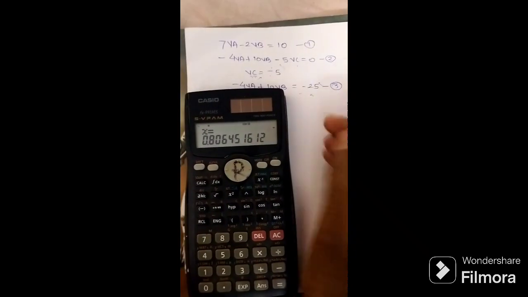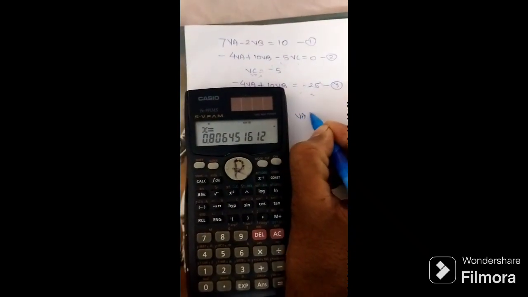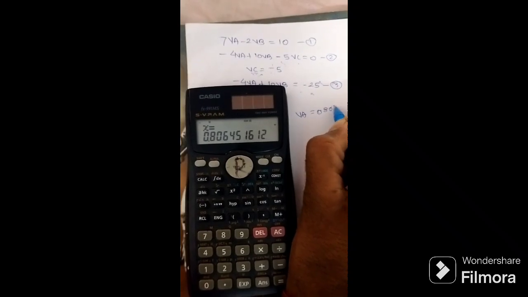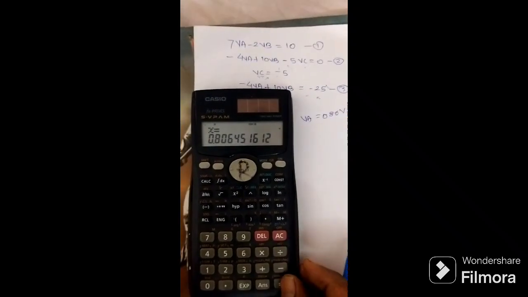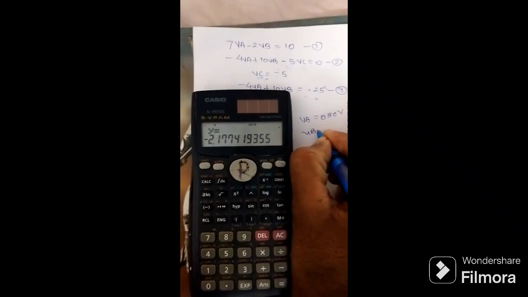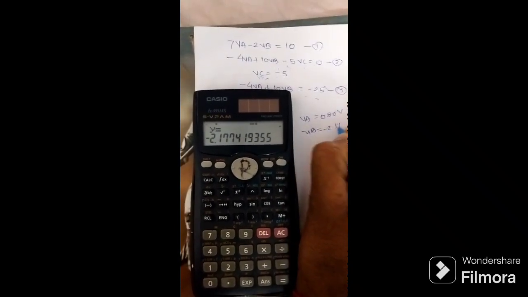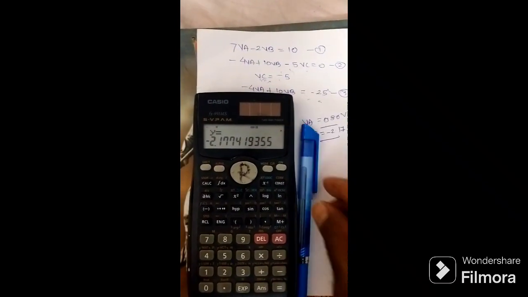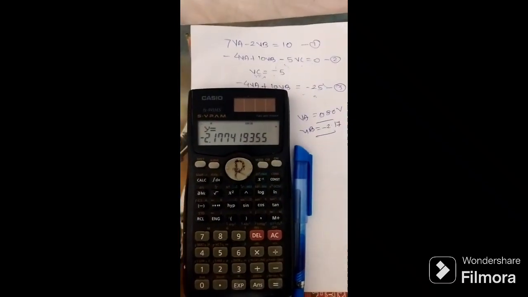So Va equals 0.80 volt and Vb equals minus 2.17. This is how these two values are to be tabulated with the help of this calculator.